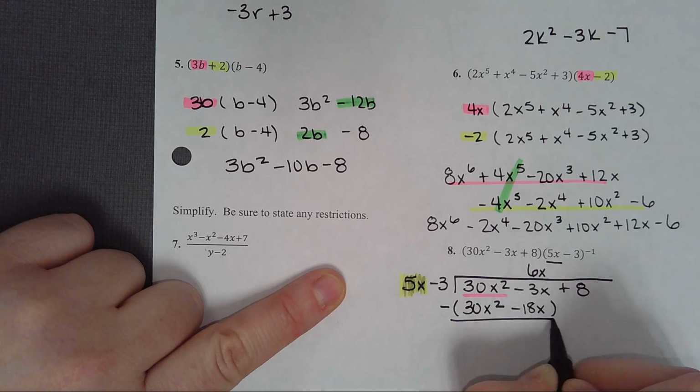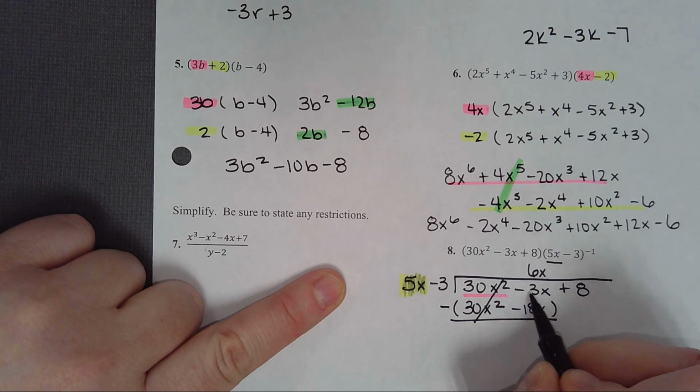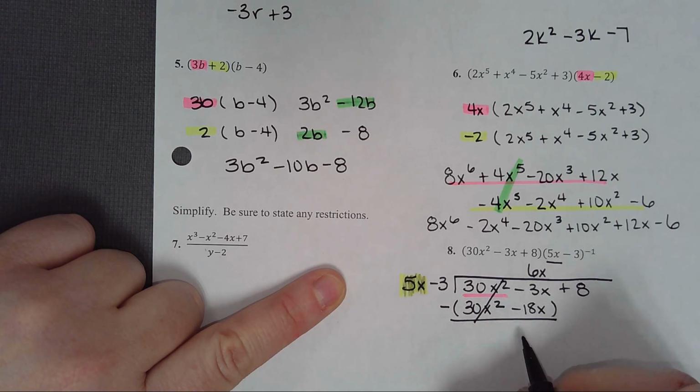Subtract them. The first numbers will cancel out. Negative 3 minus a negative 18 is going to be a positive 15x. And I'll bring down this 8.